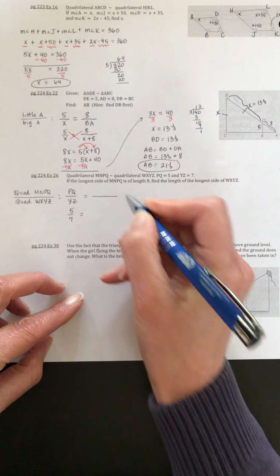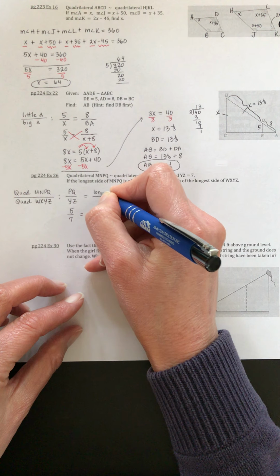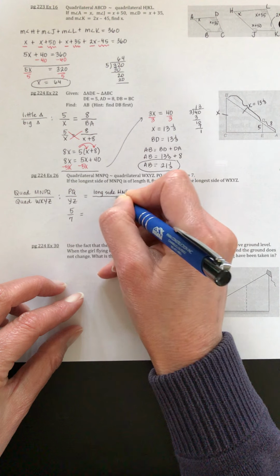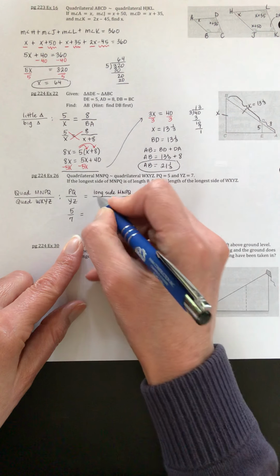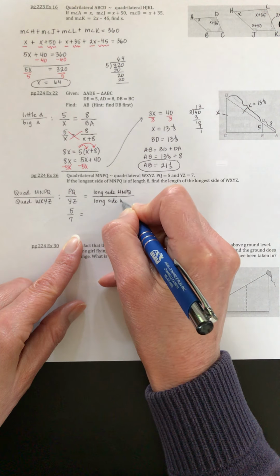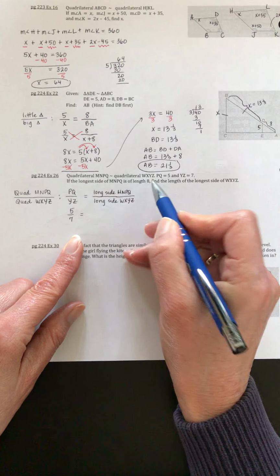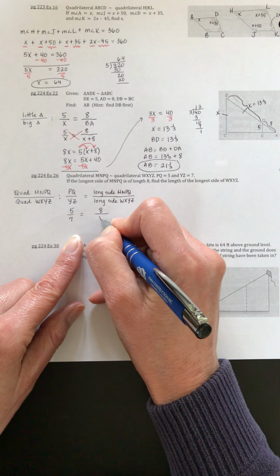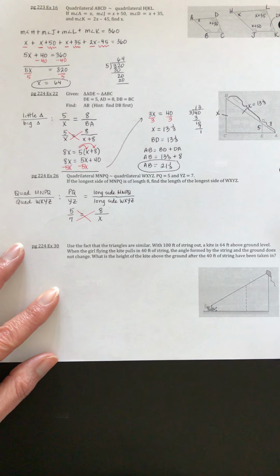Okay, then we're told the longest side of this is 8. So I'm going to write long side of MNPQ. And of course that goes in the numerator because we're talking about that quadrilateral. And then the longest side of WXYZ. So we're told the long side of this one is 8. Over the long side of that one, we don't know, so we're going to go ahead and put an X in. Then we're going to solve it by cross multiplying.